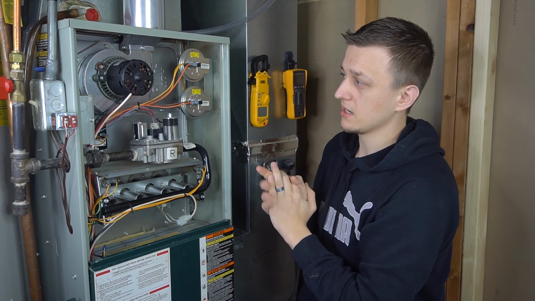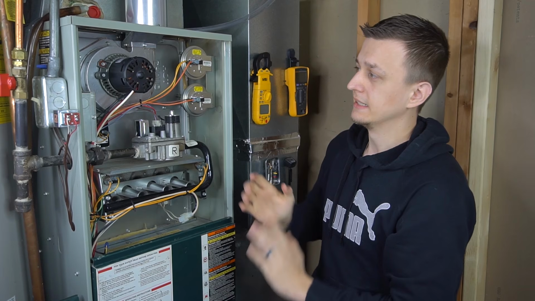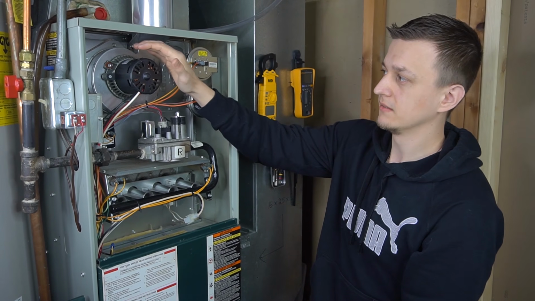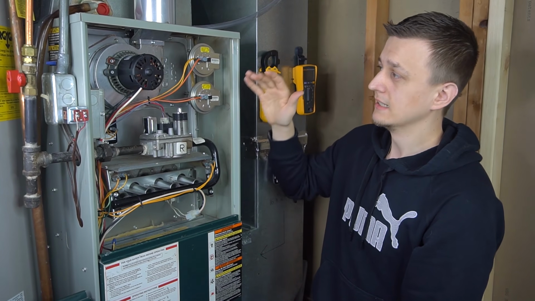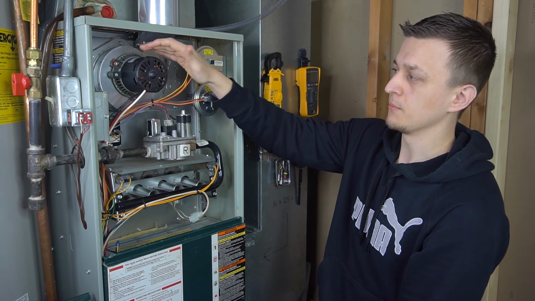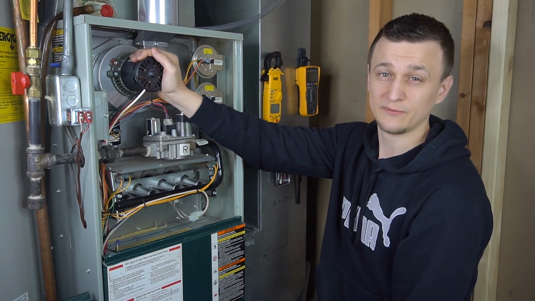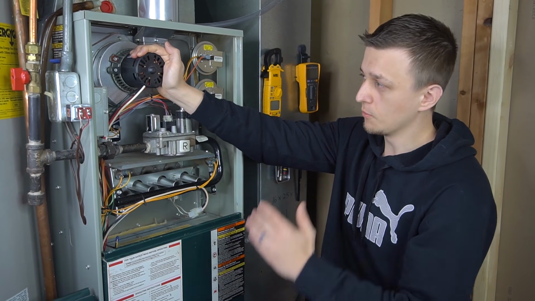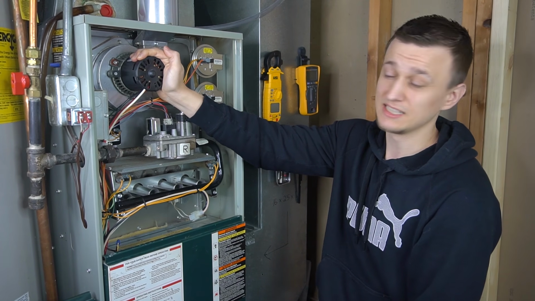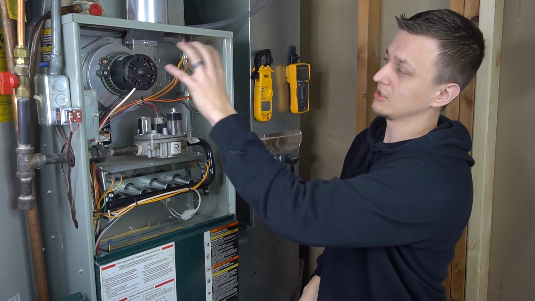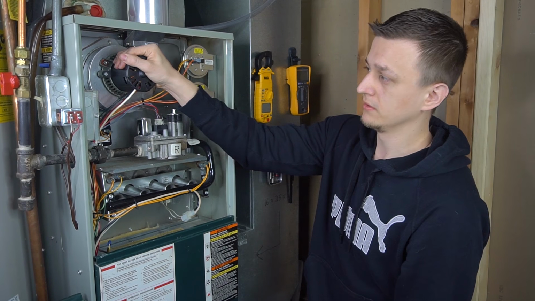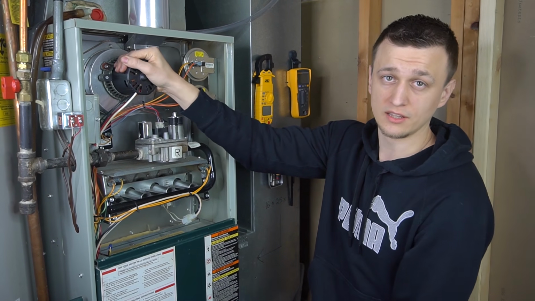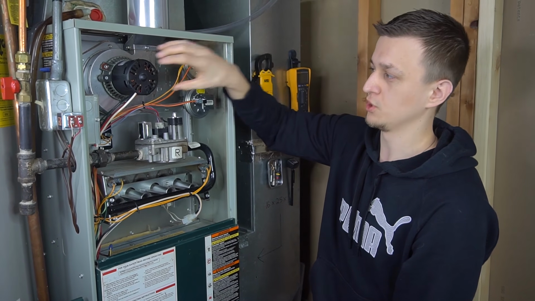A dead giveaway of a bad inducer motor though is if you put your hand on it. So let's say your thermostat is set to heat, it's supposed to be running but it's not. If you go down to the furnace, take the door off and put your hand on the inducer motor, if it's really hot, almost guaranteed that that inducer motor is bad, or there's something stuck in the blower wheel inside. So if you put your hand on the inducer motor and it's super hot, your furnace is doing nothing, then your problem is with the inducer motor.